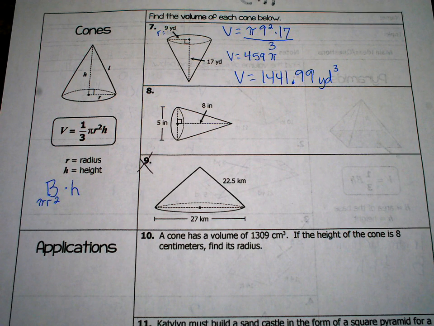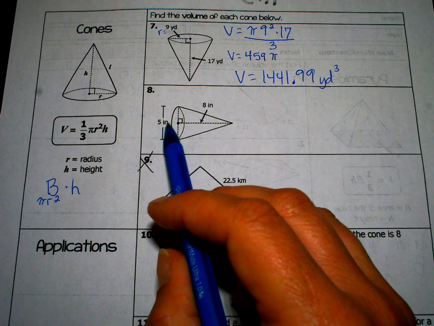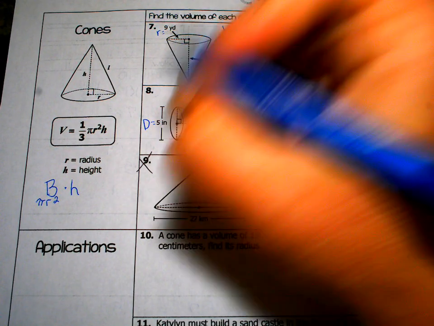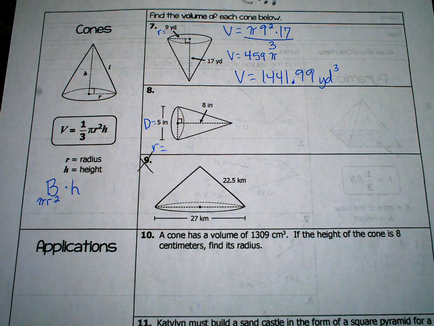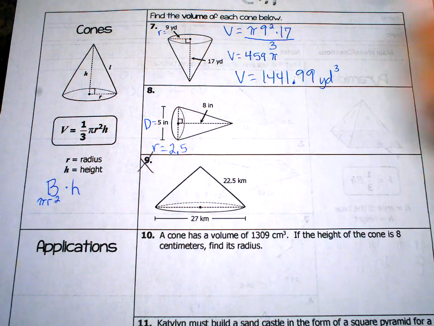Okay, we've got to hustle up. Our video's getting long. Okay, here we go. Volume is pi r squared. Well, r, I don't know. I know that the diameter is 5. So the radius has to be half of that, right? 2.5.